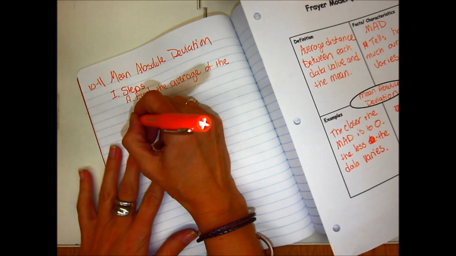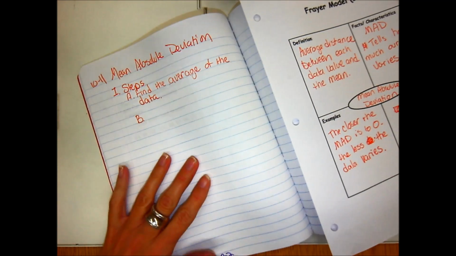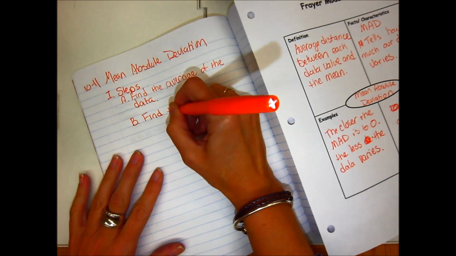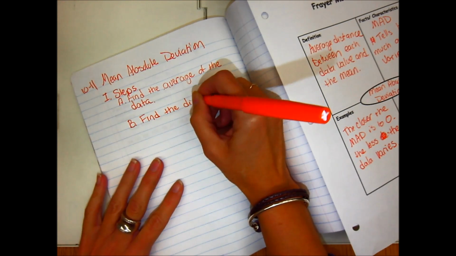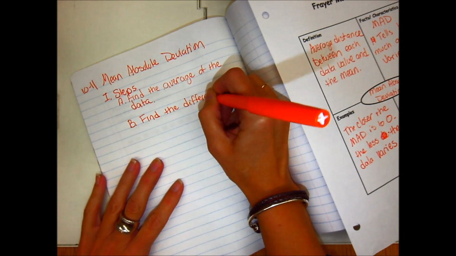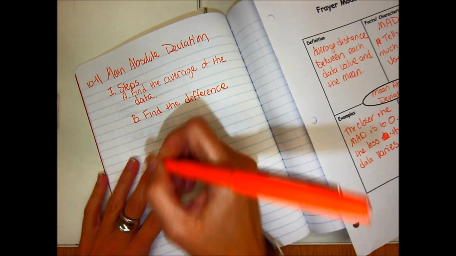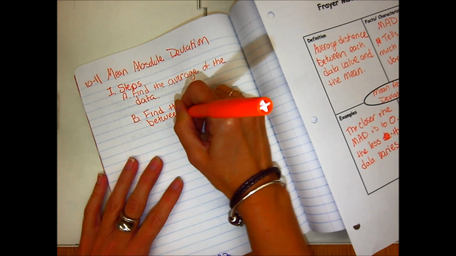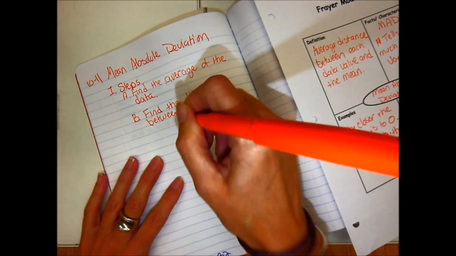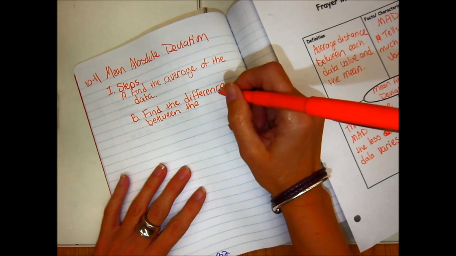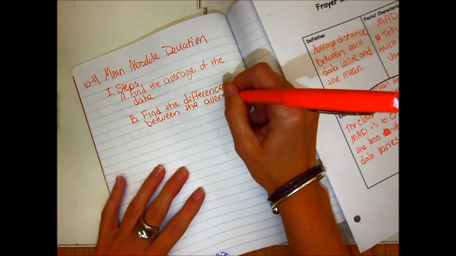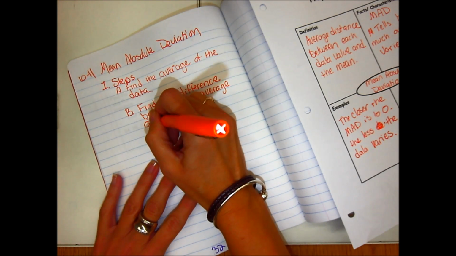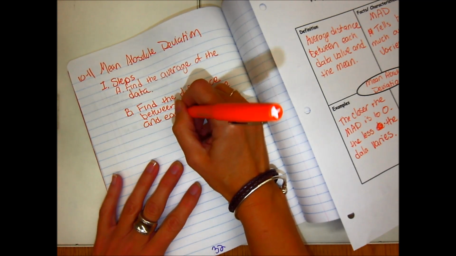The second step then is to find the difference between the average and each piece of data.